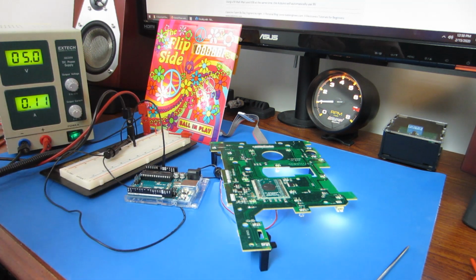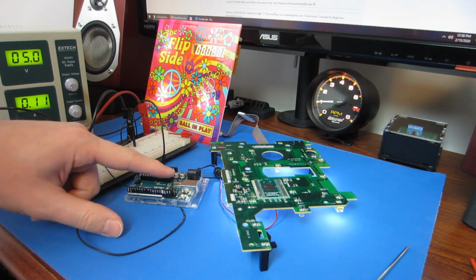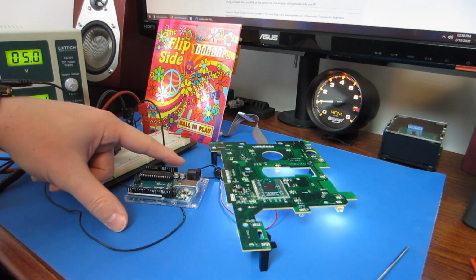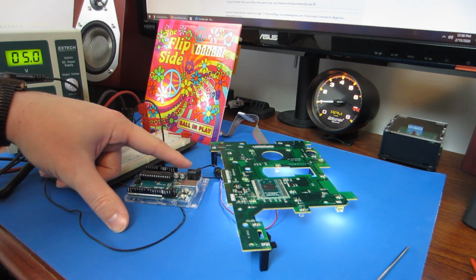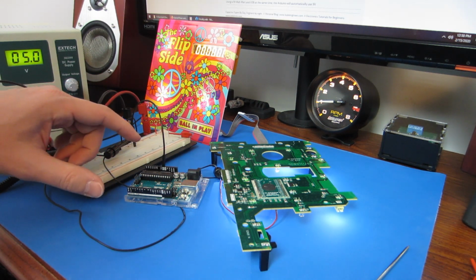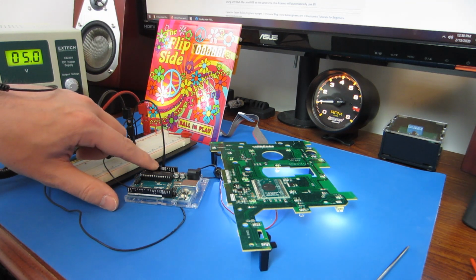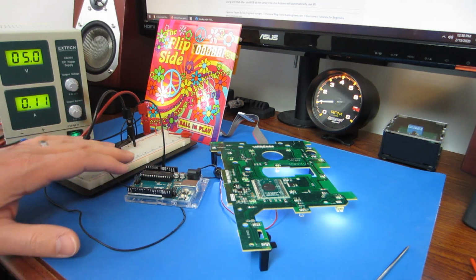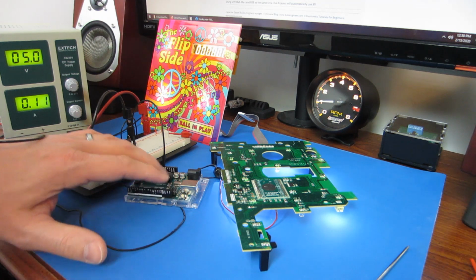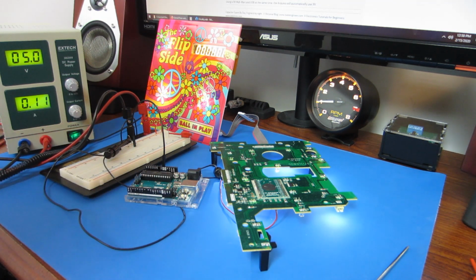Then you can power the Arduino several ways: via the 5-volt USB port or the barrel jack, typically 9 or 12 volts, or this 5-volt pin, or the VIN pin. VIN is connected to the barrel jack, so that is expected to be a higher voltage that goes through the regulator, the 5-volt regulator that powers the Arduino.